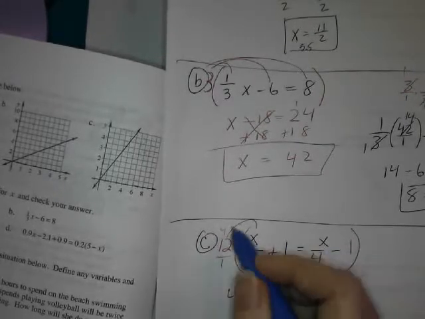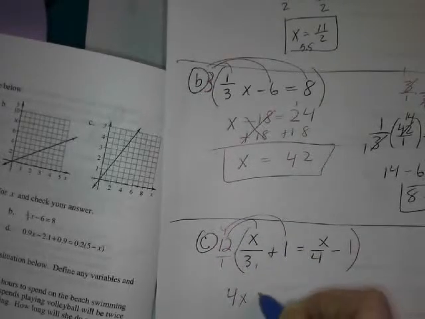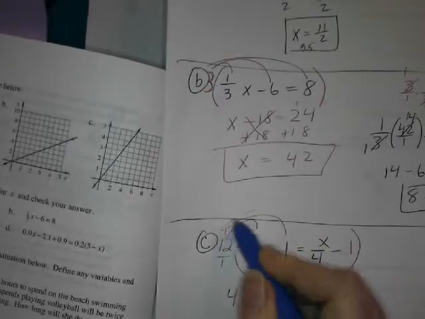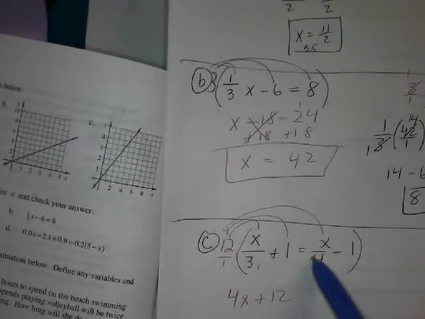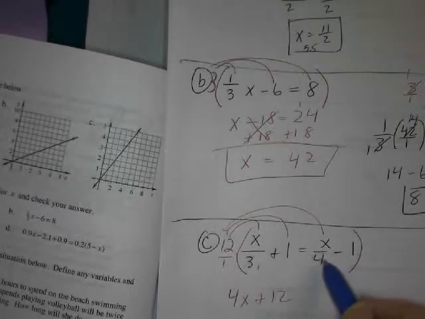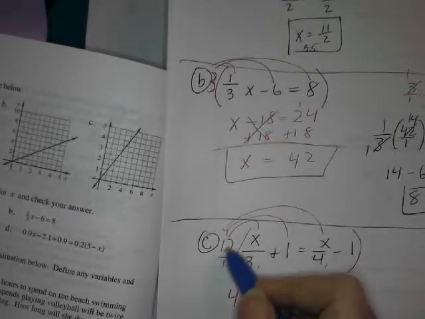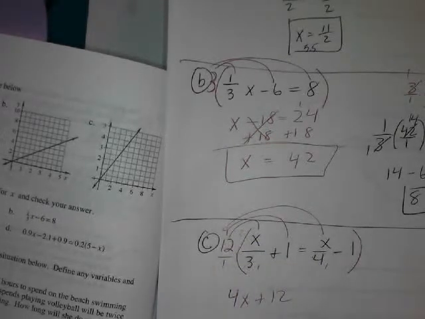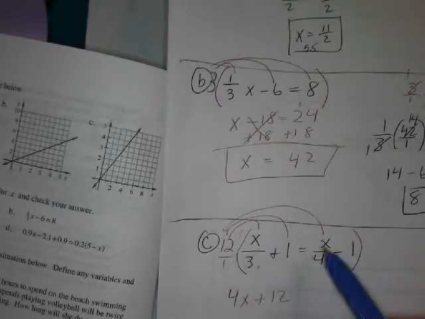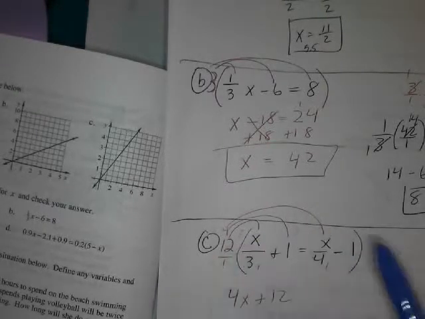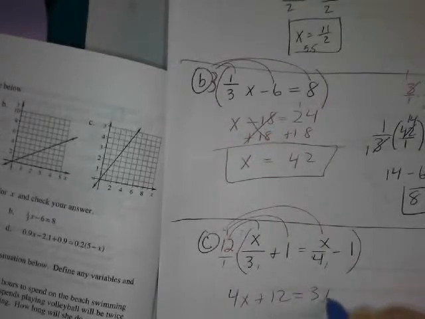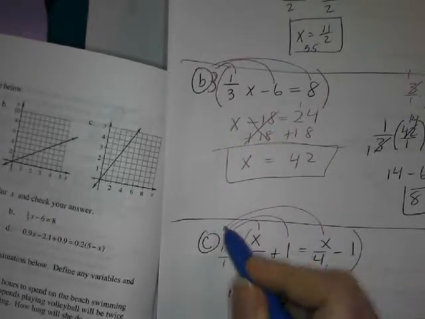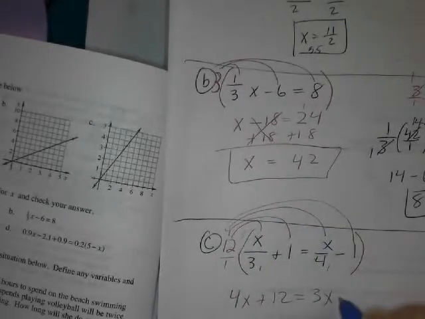Now 12 times 1 is pretty easy. 12 times 1 is 12. I have to do it to everything. That's why I'm drawing these little rainbow things. Now the 12 and the 4, there's also going to be a cancellation, because 4 goes into itself once and it goes into 12 3 times. So I'll have 3, that's going to turn into a 3x. And then 12 times negative 1 is negative 12.